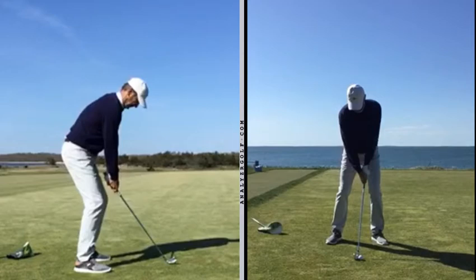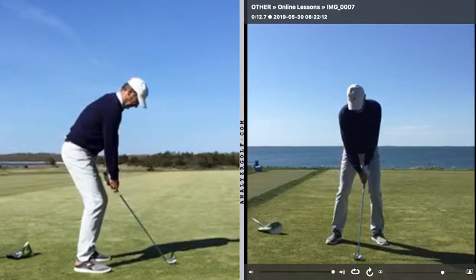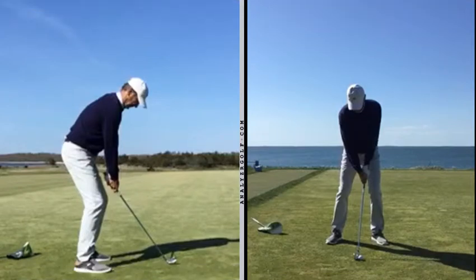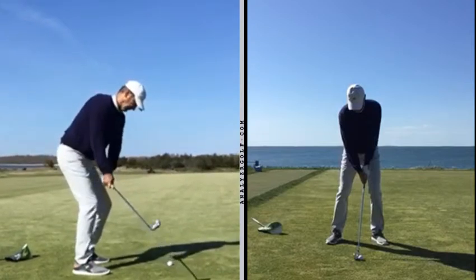Okay, Jim, let's dig in here and see if we can shed some light on some of the cause and effect relationships going on in your golf swing. If we take a look at the down the line view here, just a couple things I want to call out and point out to your attention.